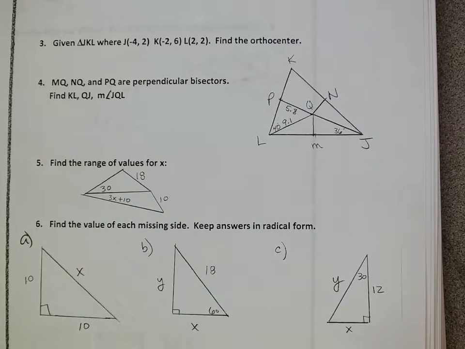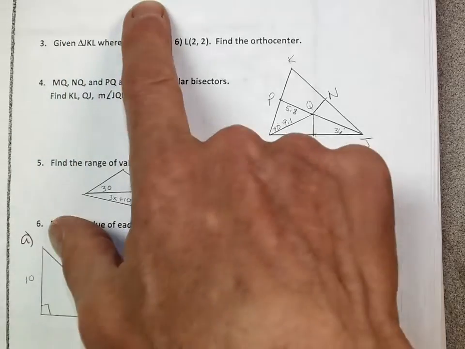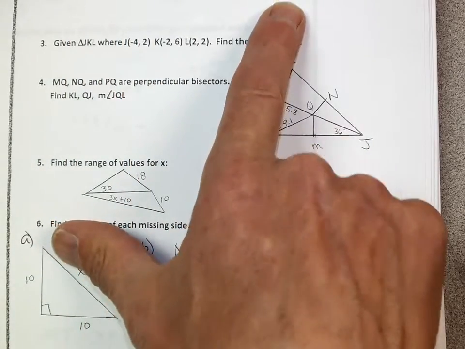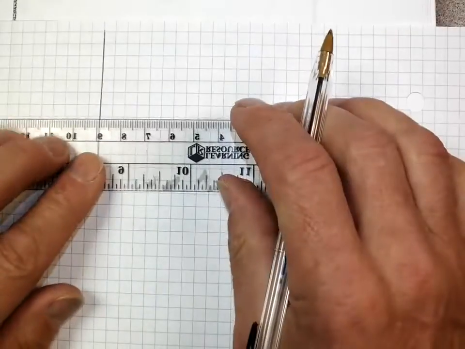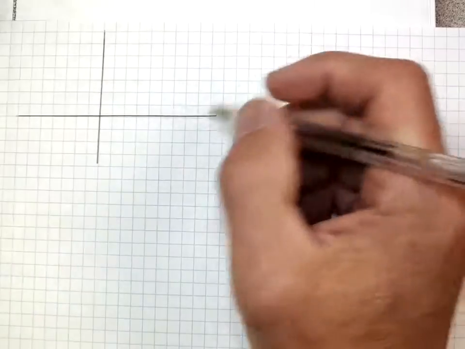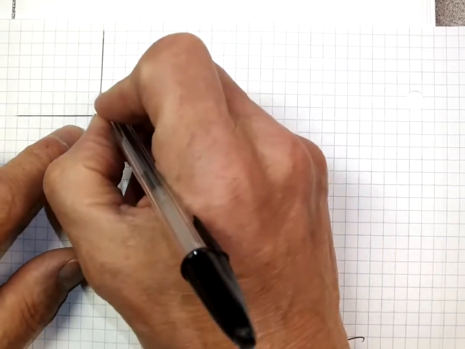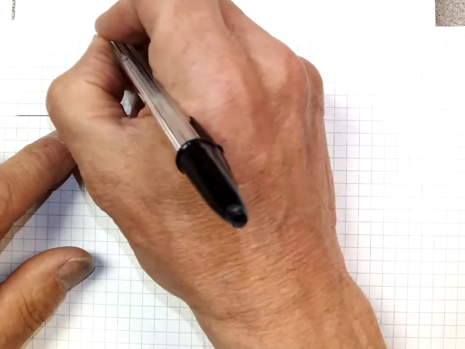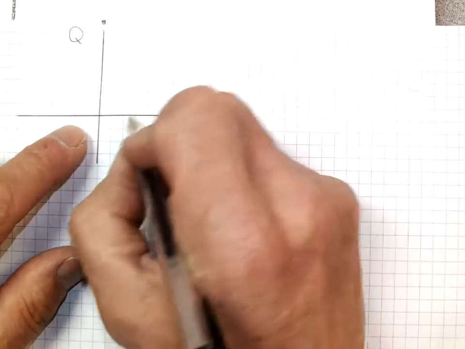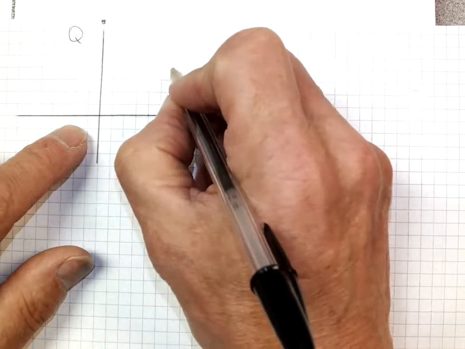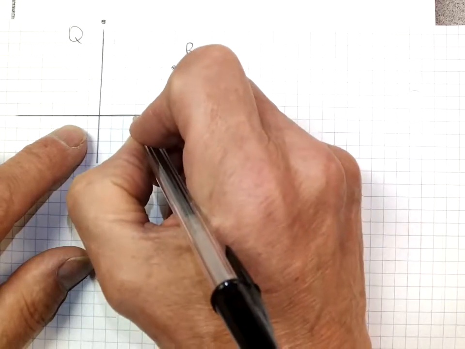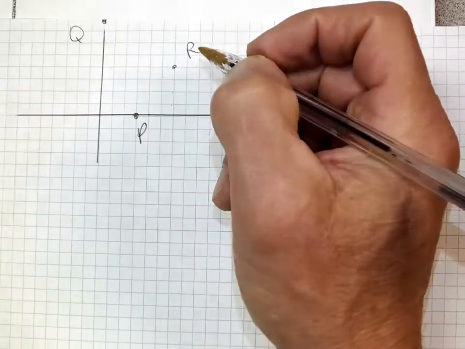Okay, number 2, given triangle QRP where Q is (0, 8). So let's find the centroid, okay? Let's graph this. Hey, Kurt, we're learning it this year, aren't we? Oh, yeah. Yep. So let's go and do number 2, graph paper. (0, 8). 1, 2, 3, 4, 5, 6, 7, 8. There's Q. 1, 2, 3, 4, 5, 6. 1, 2, 3, 4. There's R. And then (3, 0) is P. All right, draw that in.